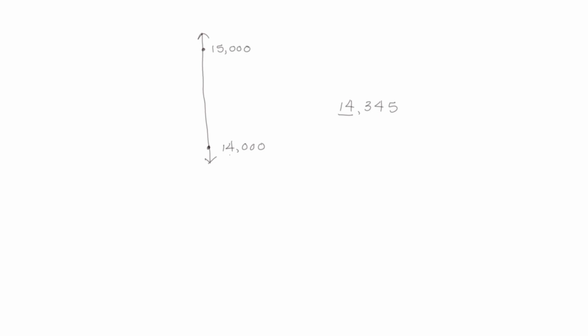And halfway between 14,000 and 15,000 would be 14,500. So looking at the number here, we have a 3 in the hundreds place, and here we have a 5. So this number is going to go in here somewhere between 14,000 and 14,500.